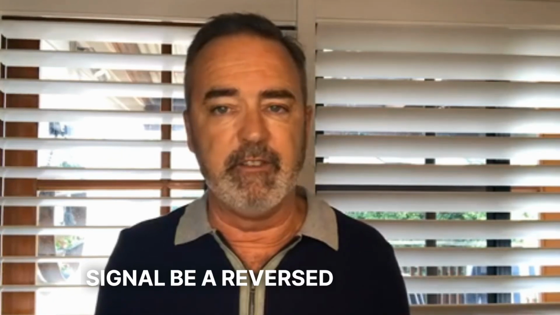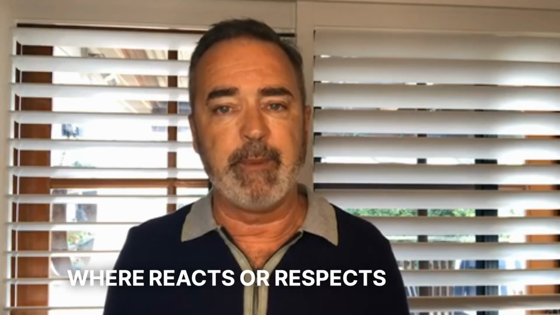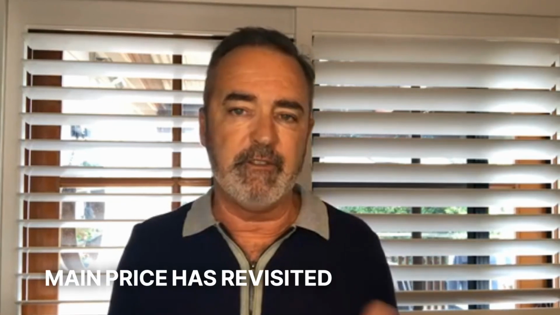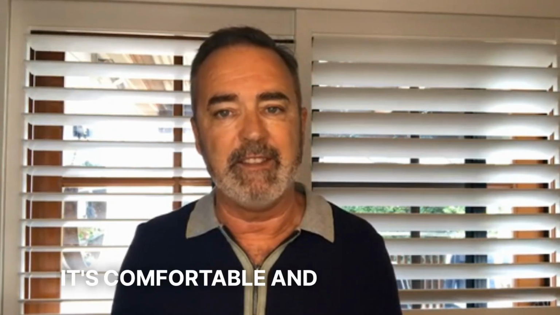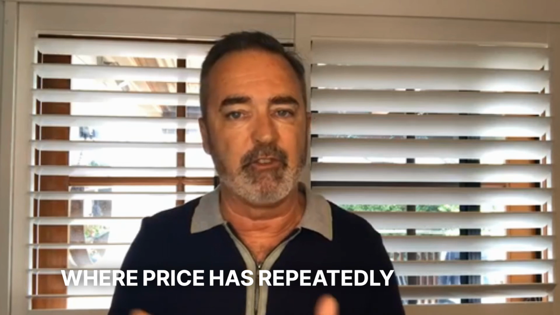But in essence, if your price action signal, be it a reverse signal or a continuation signal, forms at a horizontal support or resistance area and is also showing rejection or support where it reacts or respects dynamic support or resistance, being the EMAs, then you have another confluent factor telling you that price once again is respecting the mean, meaning price has revisited an area where it's comfortable, and the EMAs are a moving average which tells you an area or price point where price has repeatedly reacted from.